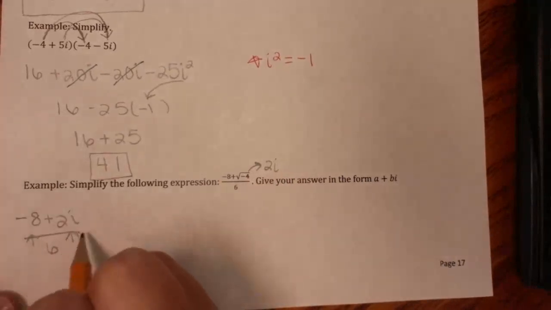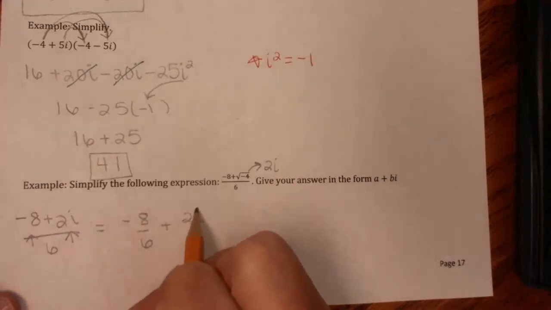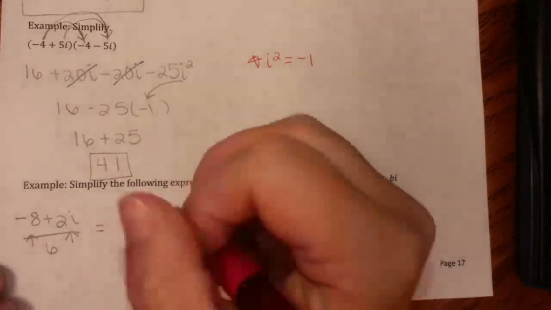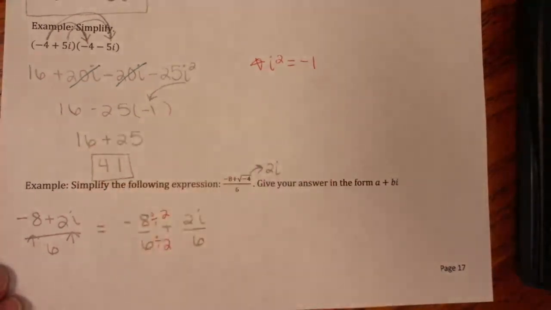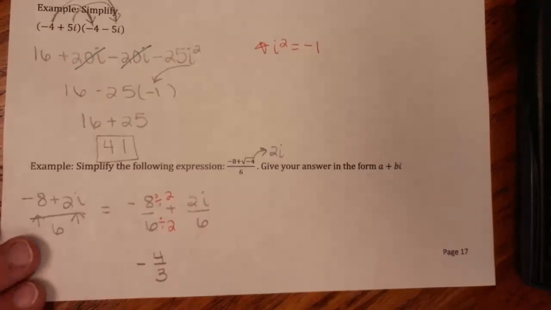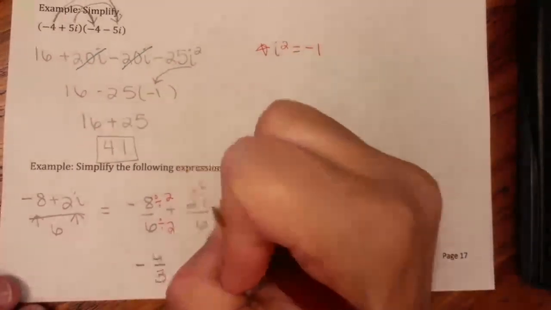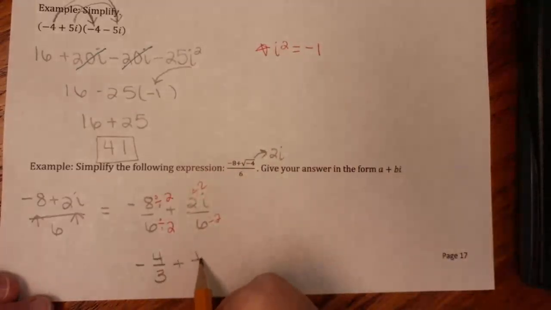That means both terms are being divided by 6. So negative 8 over 6 plus 2i over 6. Always simplify our fractions. Negative 8 divided by 6, they both have a 2 in common, so I can divide out the 2 from the top and the bottom. That'll leave us with negative 4 over 3, negative 4 thirds. Likewise, 2 divided by 6, they both have a 2 in common, so I can divide out that 2. That'll leave me with positive 1/3.